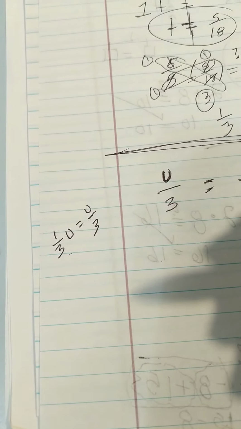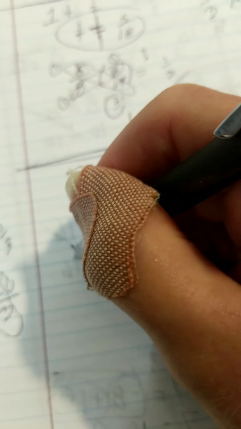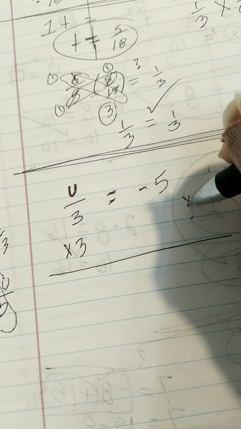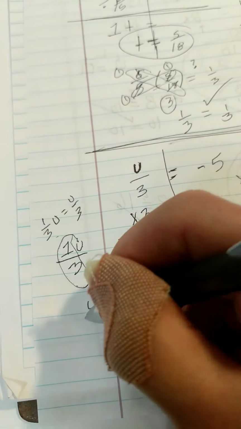In this case, what I would do, the easiest thing, the way to think about it, u is being divided by 3. What's the opposite of divide by 3? It's times 3. Okay? And if you put u over 3 and you times it by the whole number 3, any whole number can be a fraction by putting a 1 on the bottom. And remember our cross cancel, these become 1, and so you are left with u by itself, or 1u.